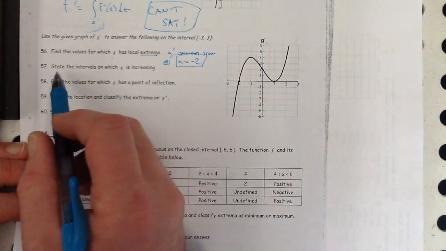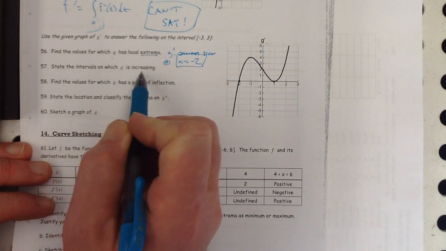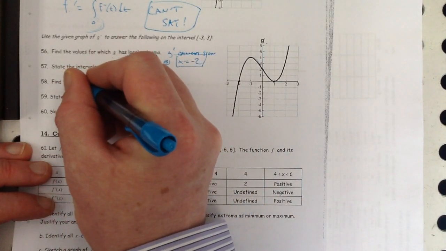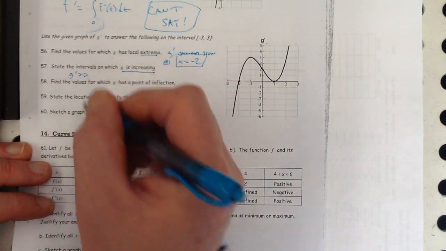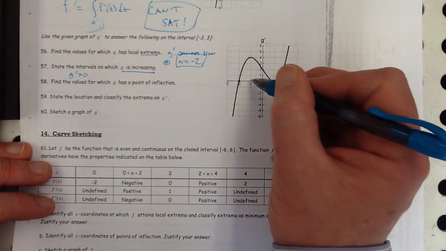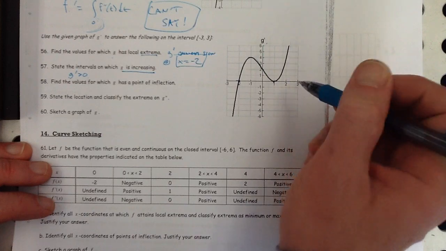They will pass quickly. Intervals on which g is increasing. G is increasing when g prime is positive. G increasing means g prime is positive. So that's from -2 to 3.